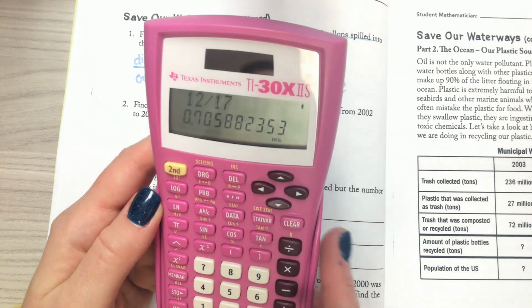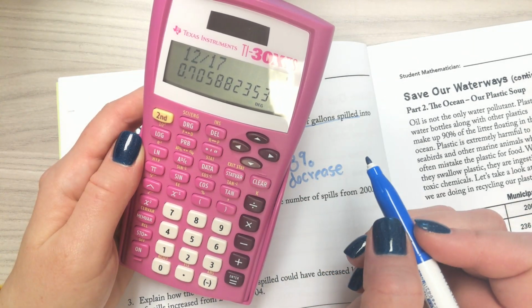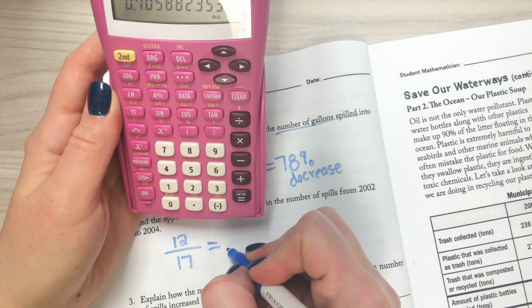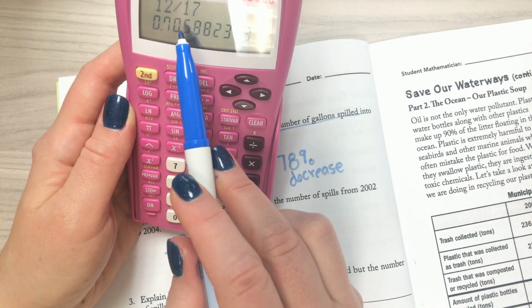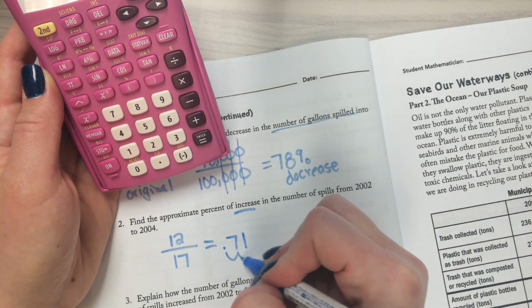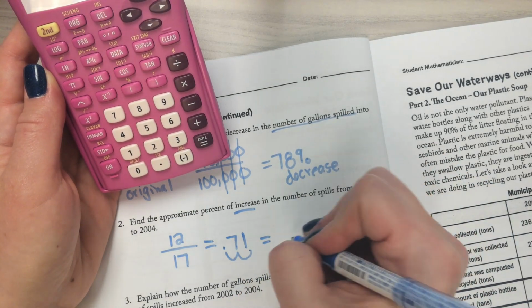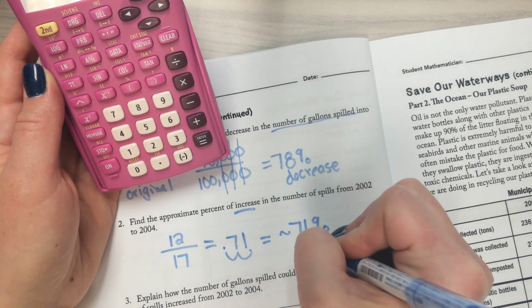0.70588235. I bet the number just keeps going. We just ran out of spots. So we can just round that. We'll put 0.71, because that 5 can round that 0 up 1. Then we just move our decimal point, and we get about 71% increase.